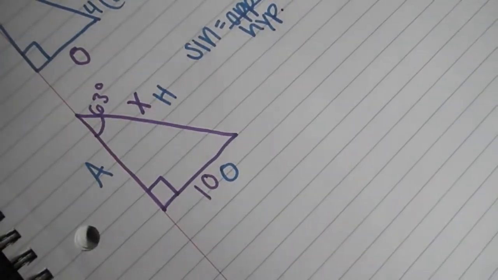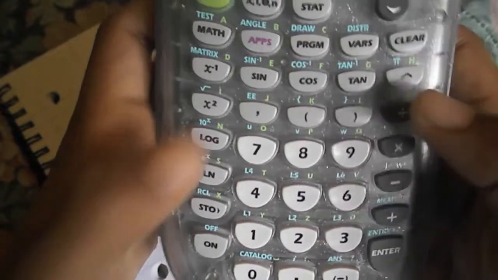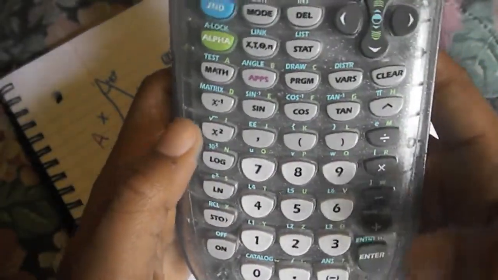So you're going to do sine of 63 equals 10 over x. So you divide both sides by 10. You're going to put 10 divided by sine of 63. Enter.